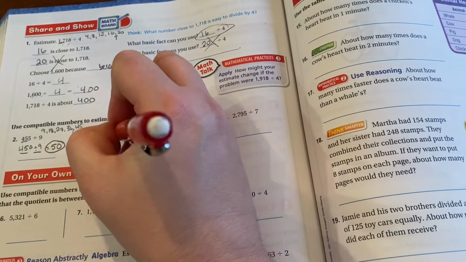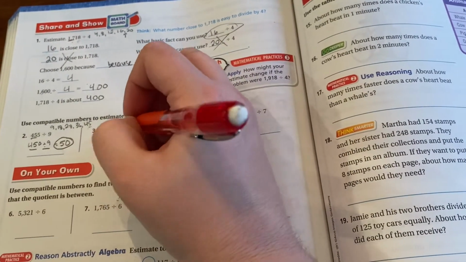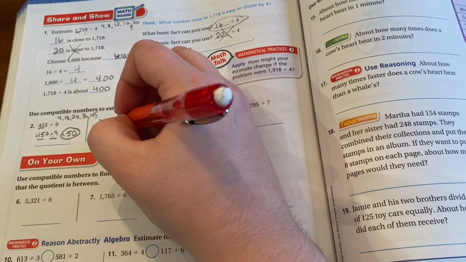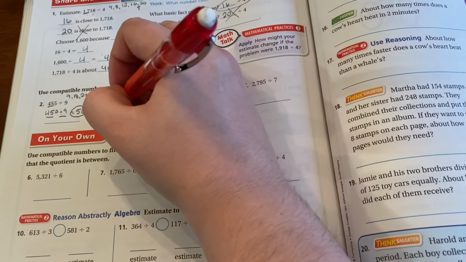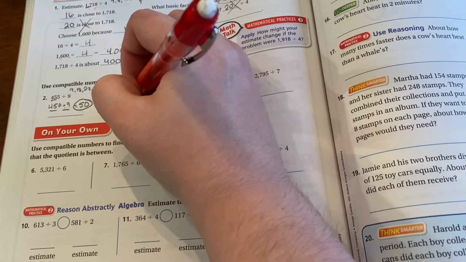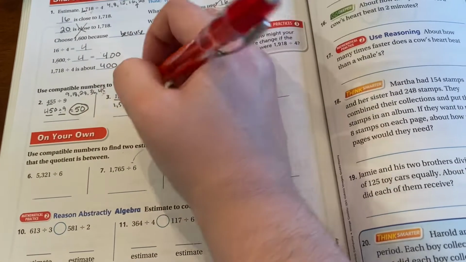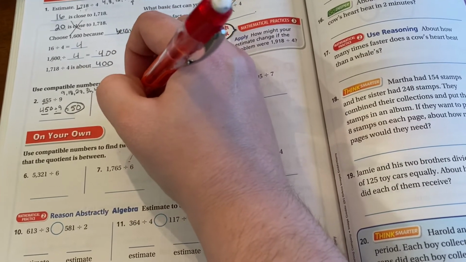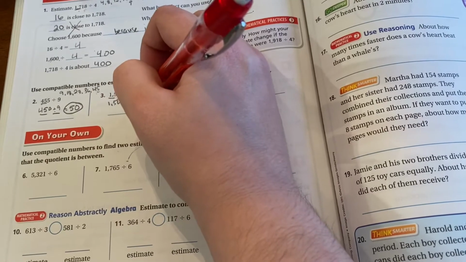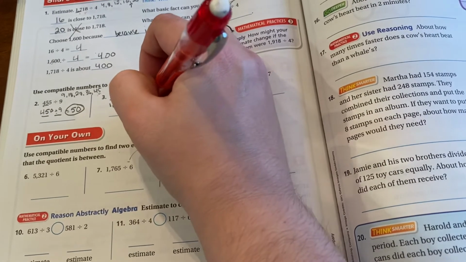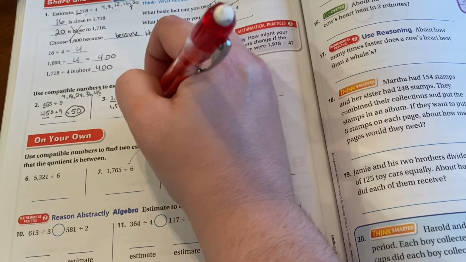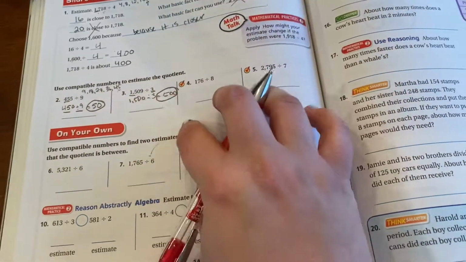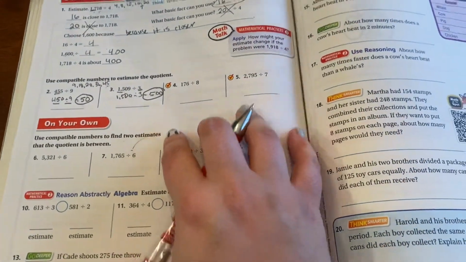Same thing with this one. I have 15 and 3. I know that 3 times 5 is 15, so I know that that's exactly on my list. So I'm just going to estimate using 1,500, keeping the 15 and leaving my zeros there. And then I'm going to divide by 3. 15 divided by 3 is 5. With 2 zeros on here, 500.